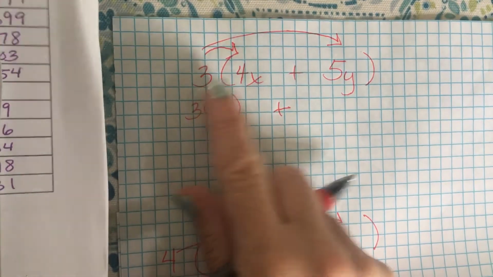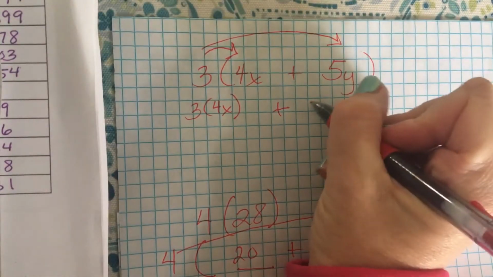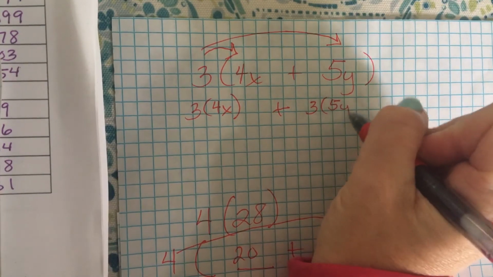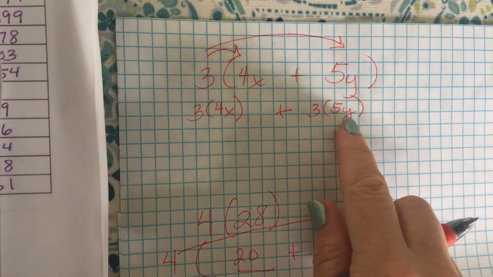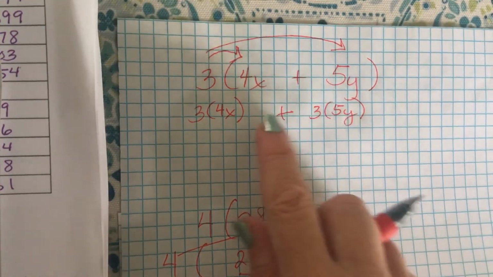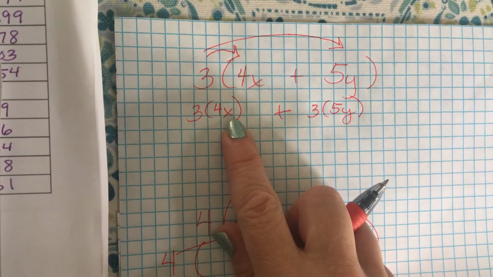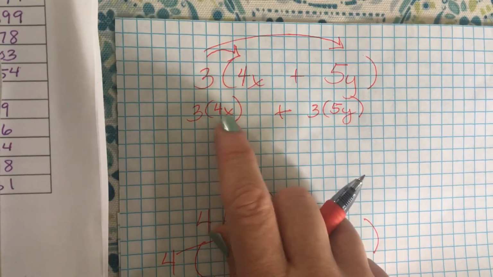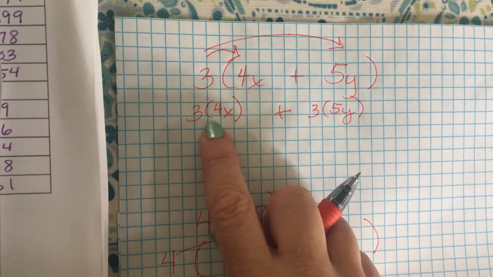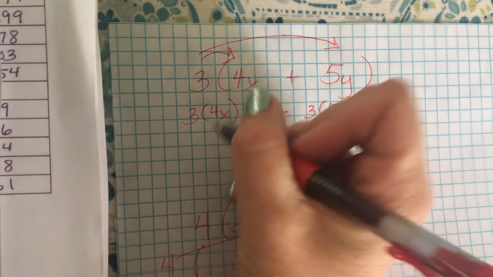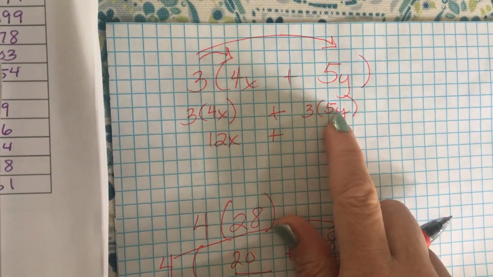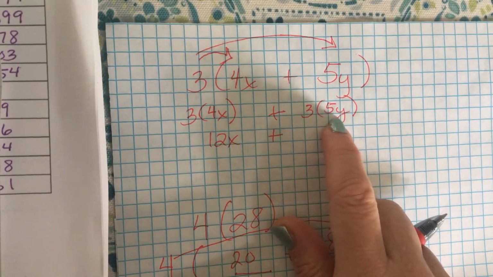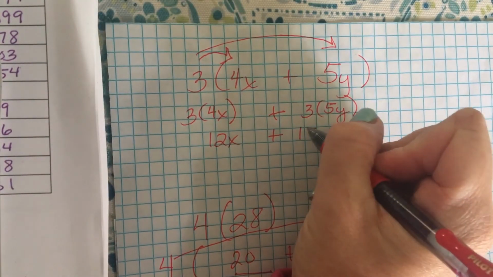Plus 3 times this value, which is 5y. Y is a variable. It stands for a number. What I know is that it's different than x because they have a different variable. And now I'm going to multiply. 3 times 4x is 12x. Plus 3 times 5y is 15y.